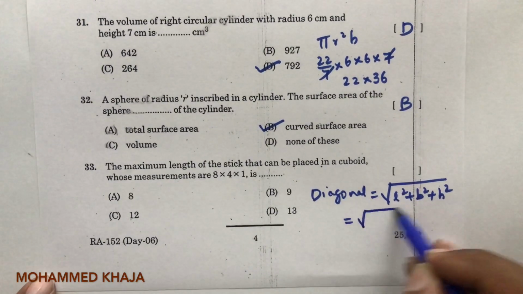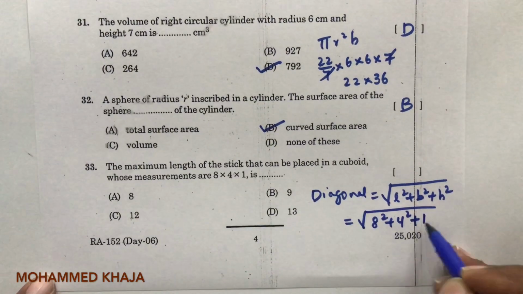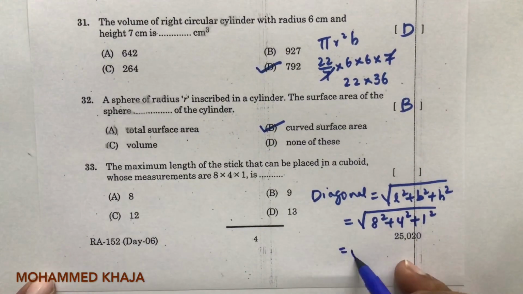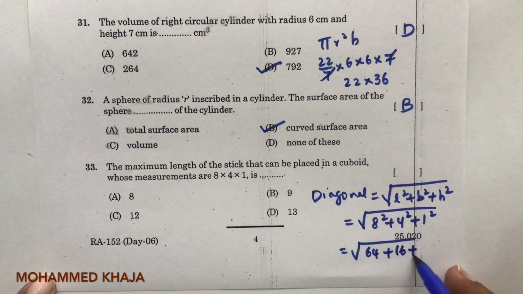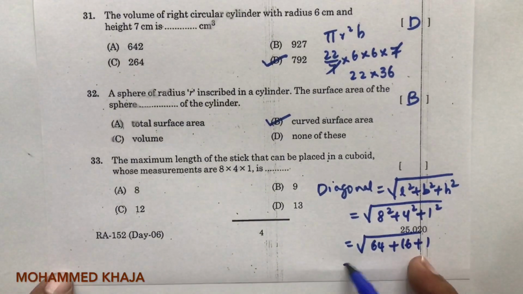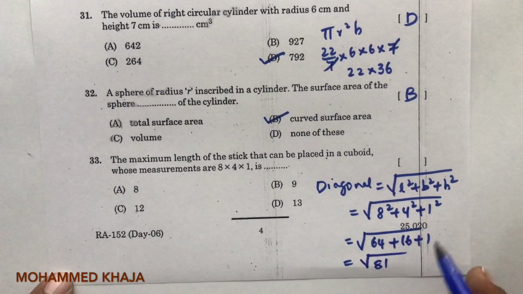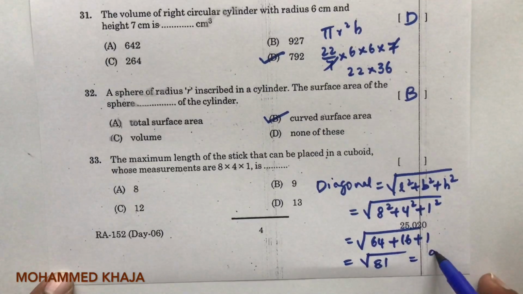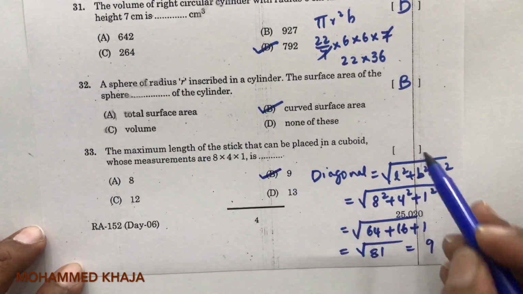So here 8 square plus 4 square plus 1 square. 8 square is 64, plus 4 square is 16, plus 1. So 64 plus 16 plus 1 is 81. So root 81 is nothing but 9 units. So the correct option is B.